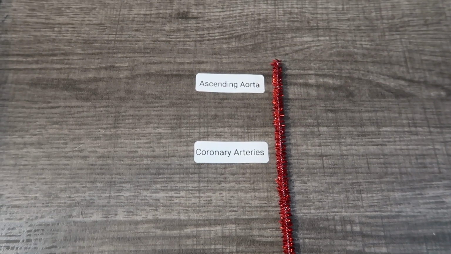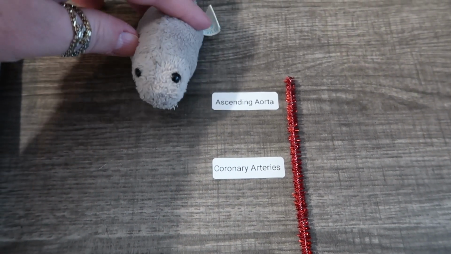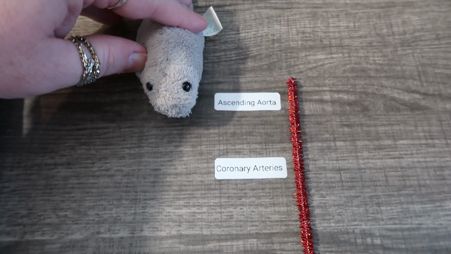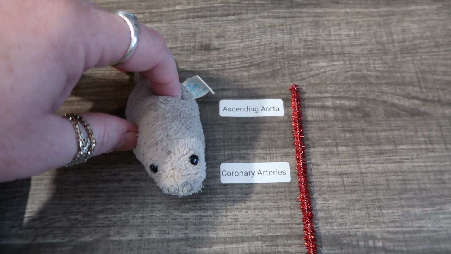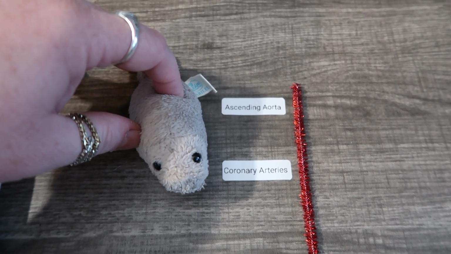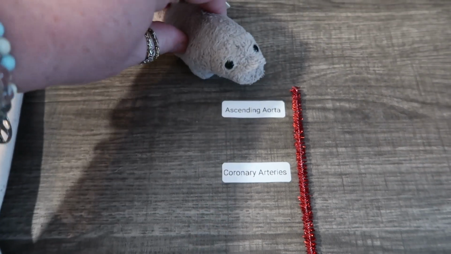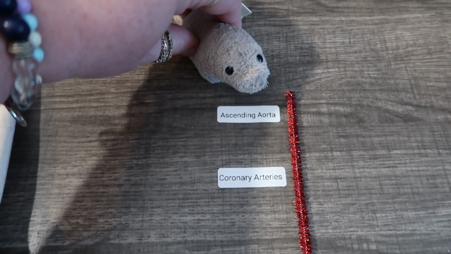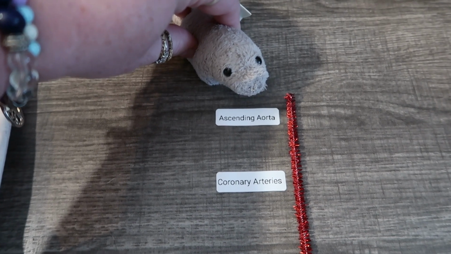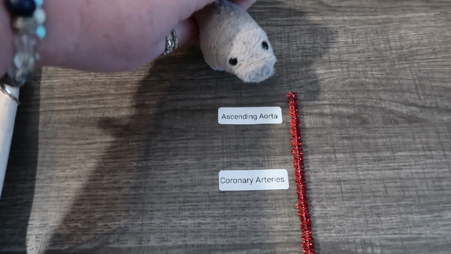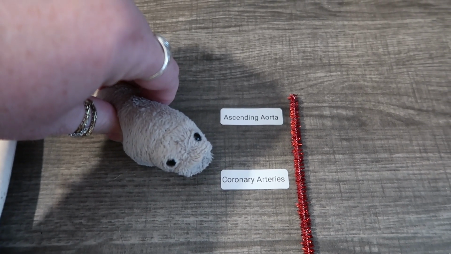And definitely think about if there is a blockage when blood is trying to get from the ascending aorta into the coronary arteries: then the heart is not going to get oxygen. Also think about if there is a hole in the vessel at the ascending aorta, an aneurysm, and if it was to pop, then oxygen-rich blood is not fully getting to the heart through the coronary arteries.